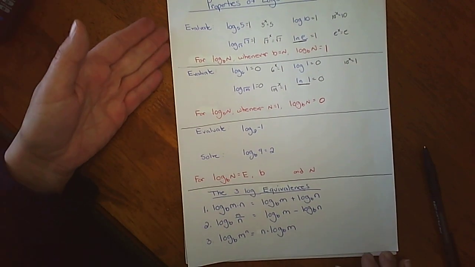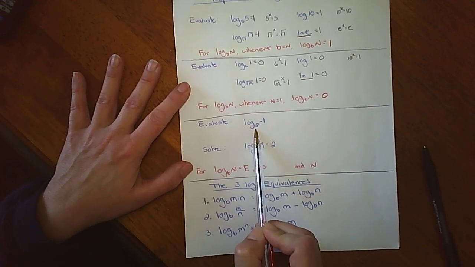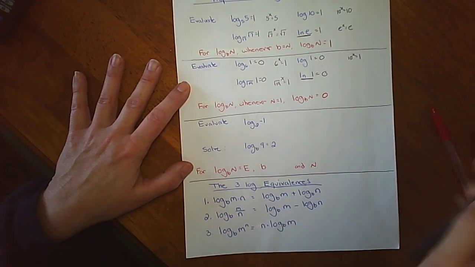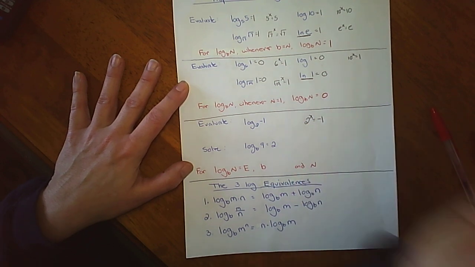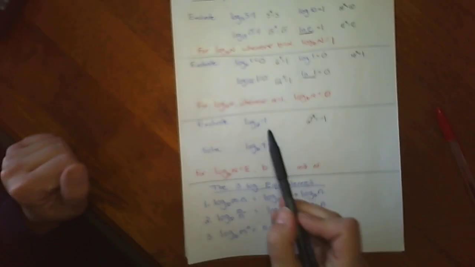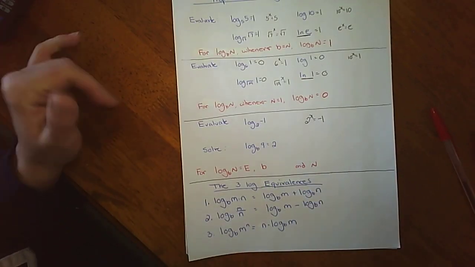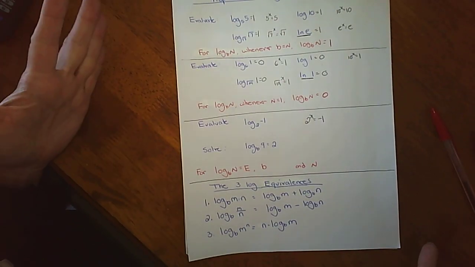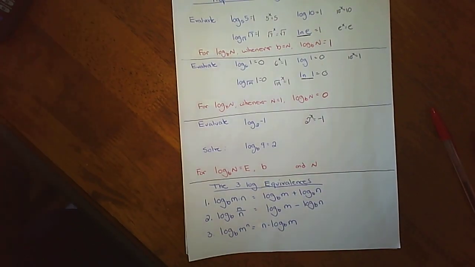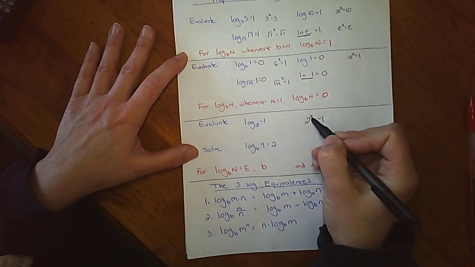All right, now let's take a look at these next couple. Evaluate this guy. This one here would mean 2 to what power equals a negative 1? What could we raise 2 to so that the answer would be negative? And I hope you're feeling a little confused because the point is there isn't anything. Let's think about what the exponential graph would look like.